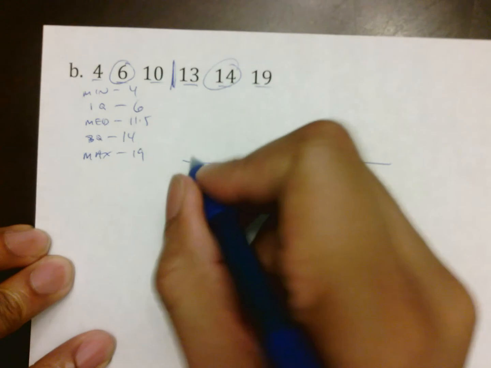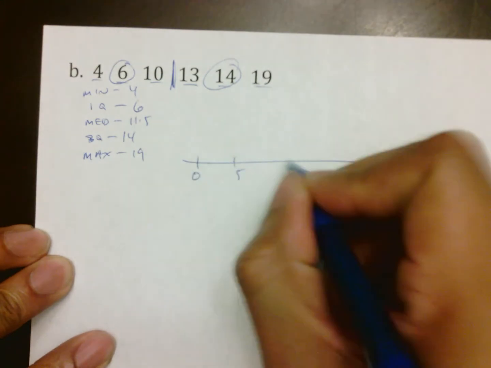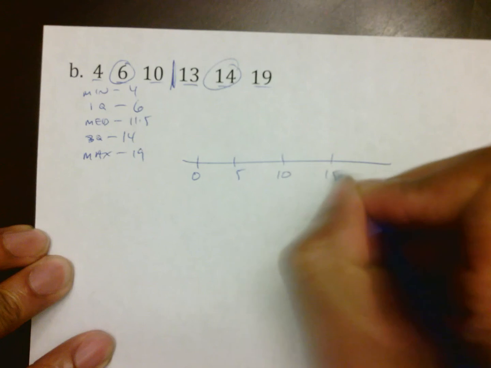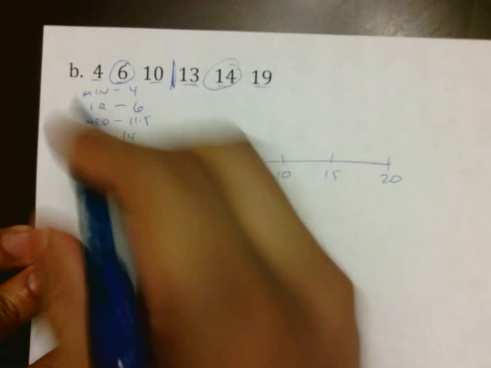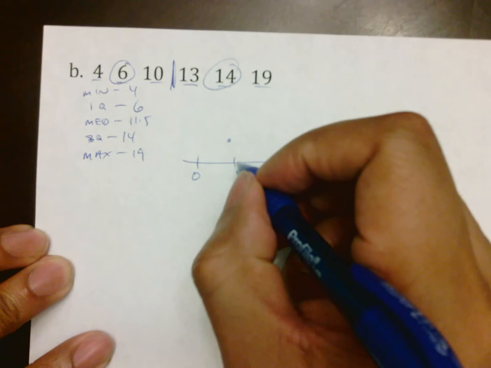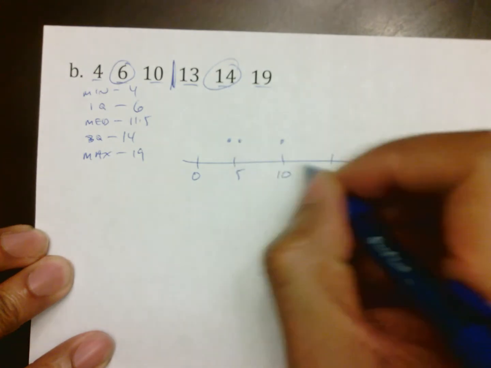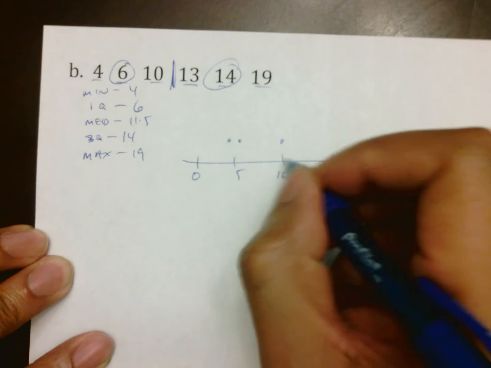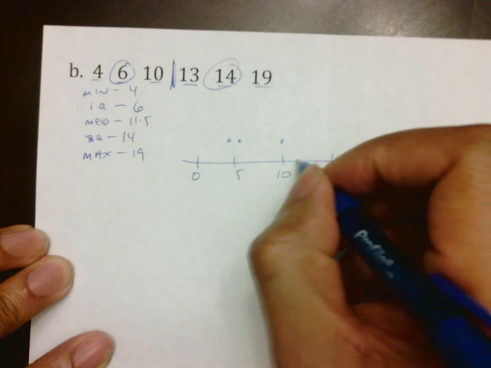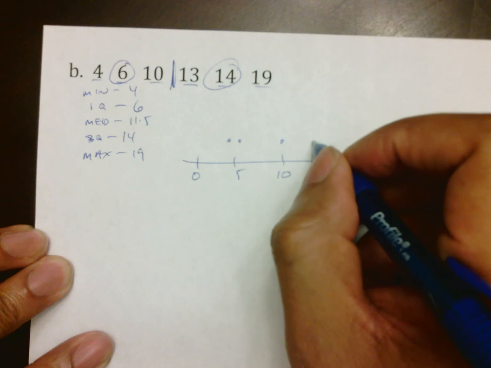And again, using that, we're going from 4 to 19, so again I'm probably just going to count by 5: 0, 5, 10, 15, 20. 4 is pretty close to 5, so somewhere around here. 6 is a little bit past 5. 10 of course is there. 13 would be 11, 12, 13, 14, 15, probably closer to 15 here.